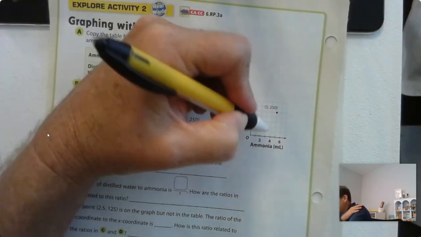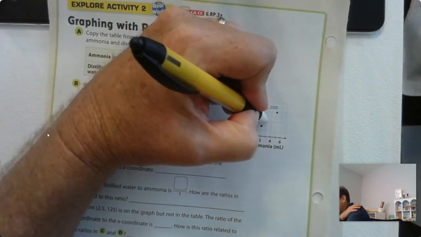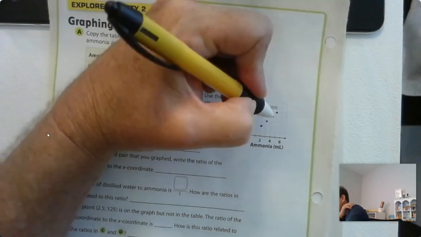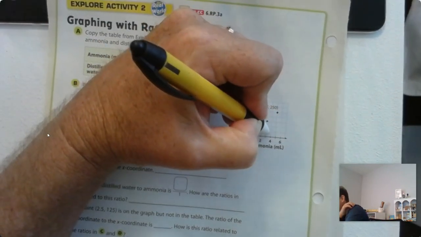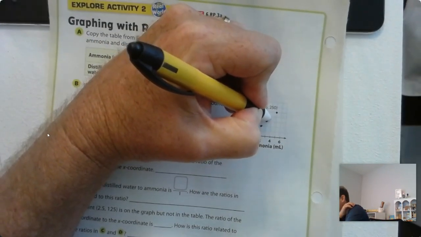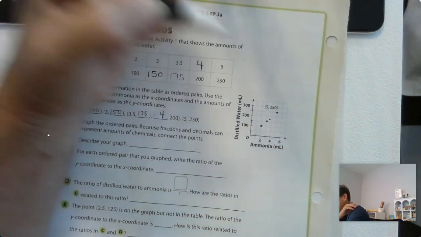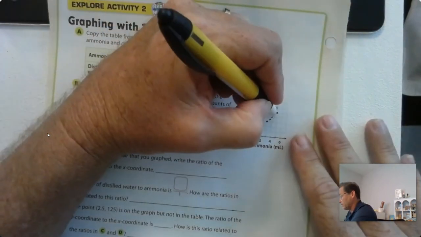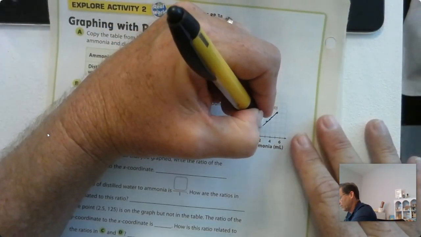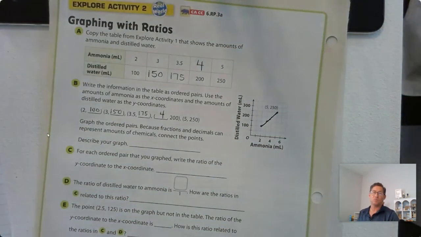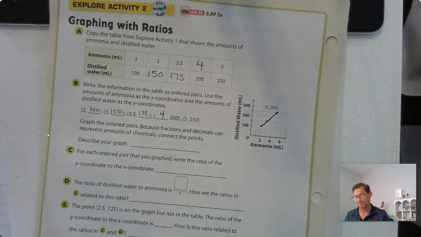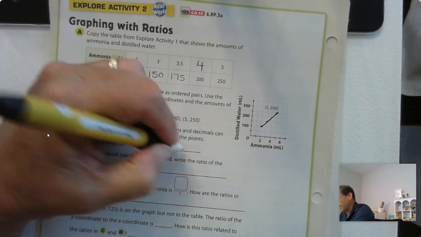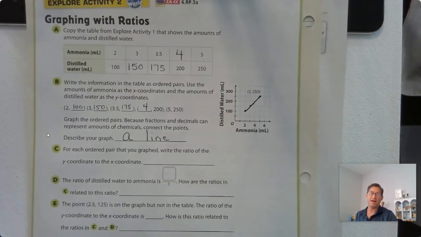So 3 and 150, 3.5 and 175, 4 and 200. Now we're going to just connect the points. So what do we have? We have a straight line. If we were describing the graph, we would say we have a line.